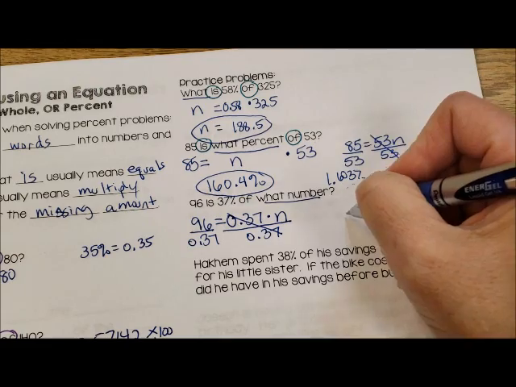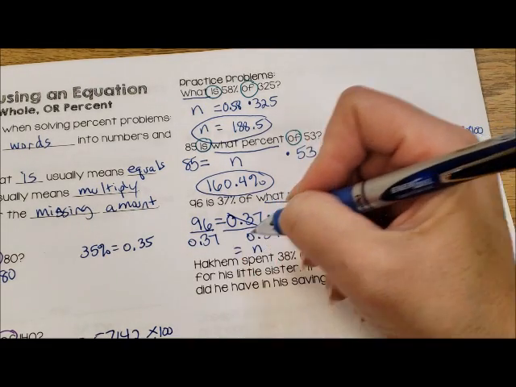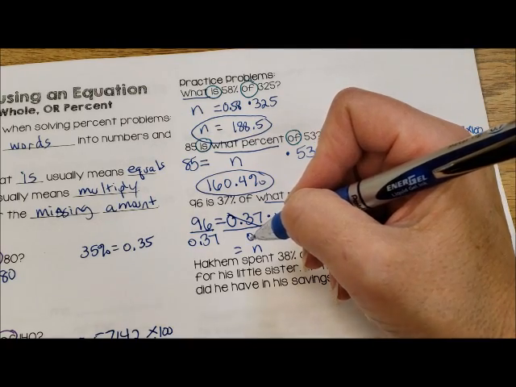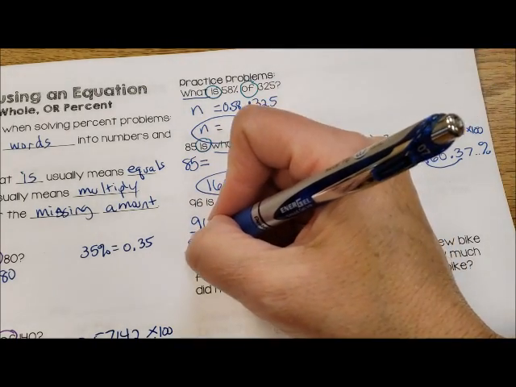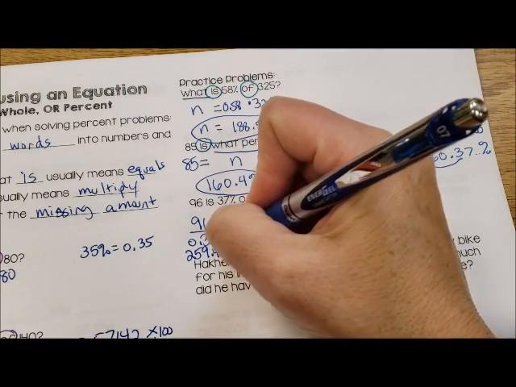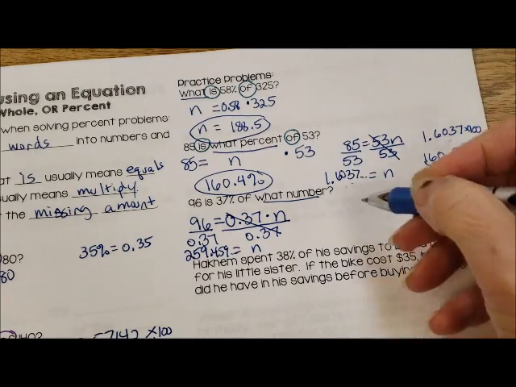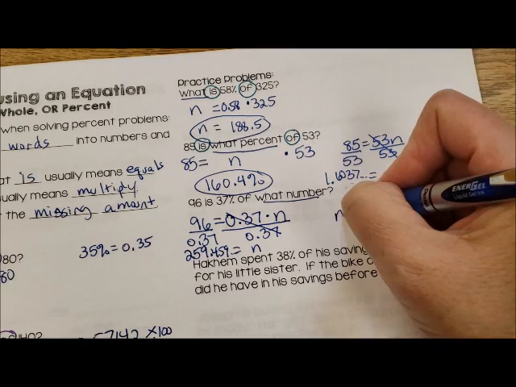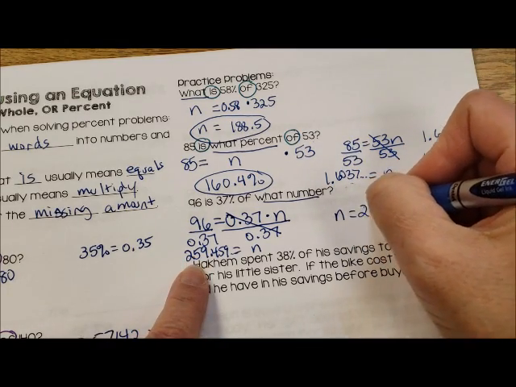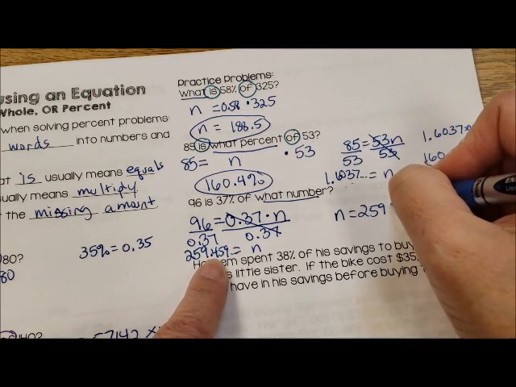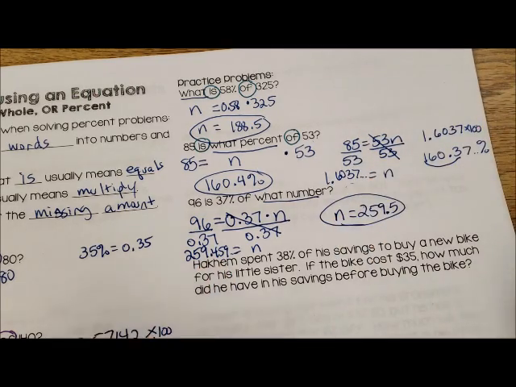That's going to leave me with just n on this side, and on the other side I'm going to do 96 divided by 0.37, and that's going to give me 259.459. It kind of keeps going. So I'm going to come over, I've got a little more room here, and I'm going to round that off, 259.45. So I'm going to round that 4 to a 5, and my final answer is going to be 259.5.